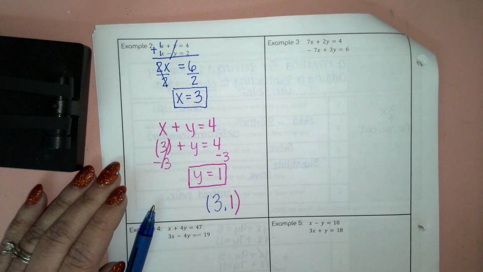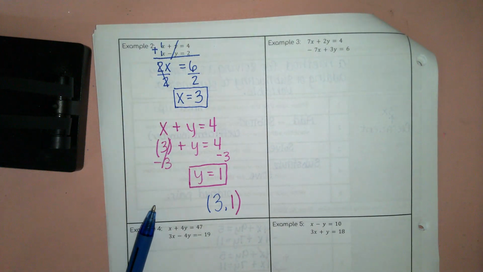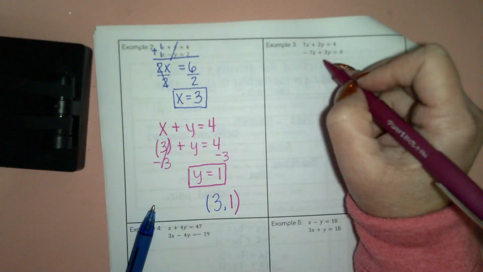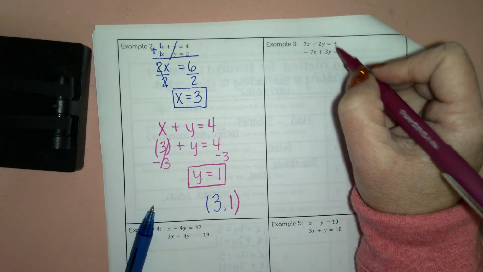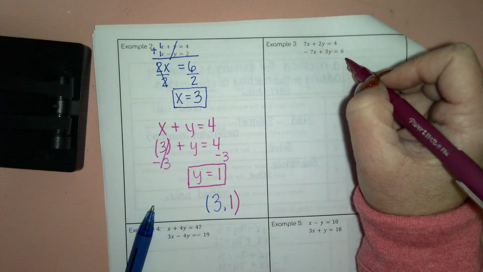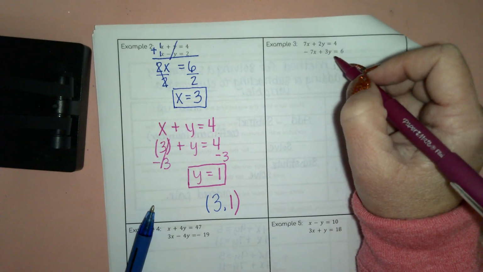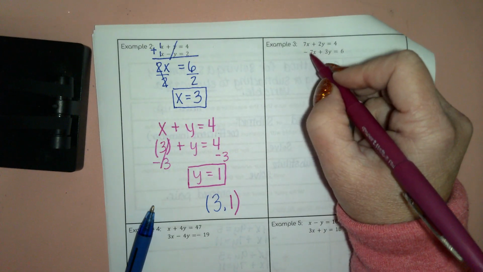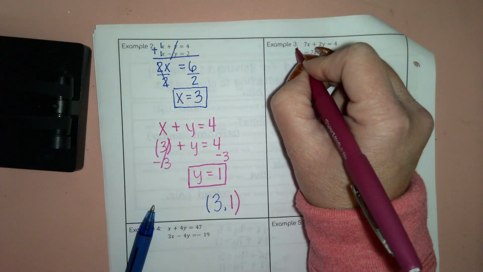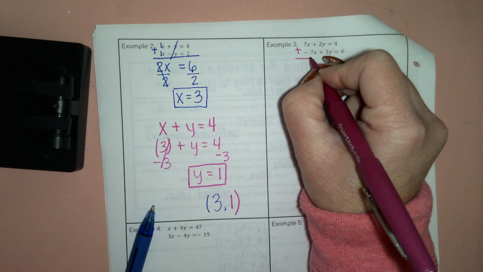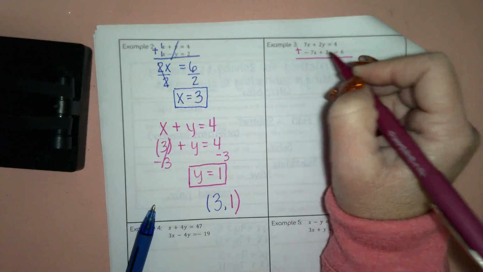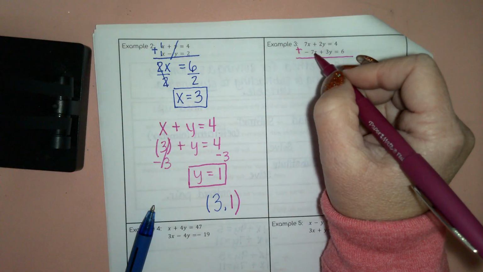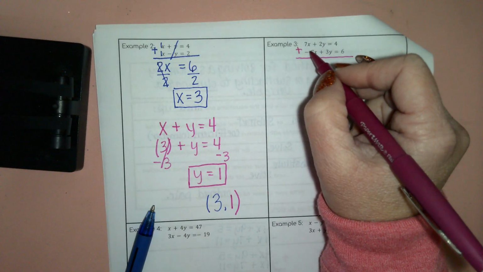All right, example number 3. My 7x's are lined up, my y's are lined up, my equal signs are lined up, and my constants are lined up, so I'm good to move on. I have different signs on my 7x's. They're the same number but different signs, so I'm going to add my 2 equations together. Same sign, subtract, different signs, add. So I'm adding them together.